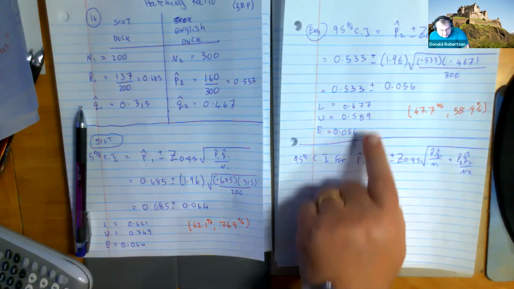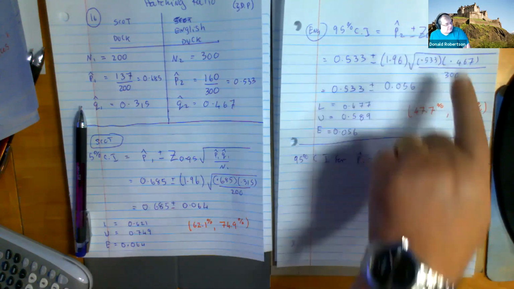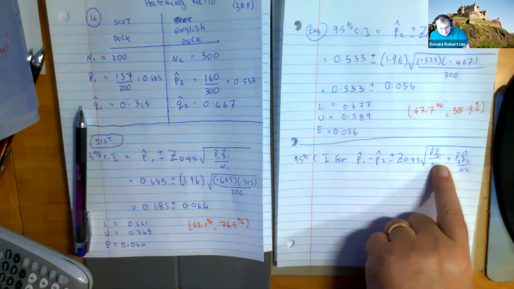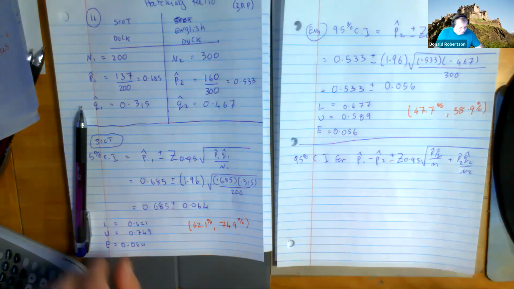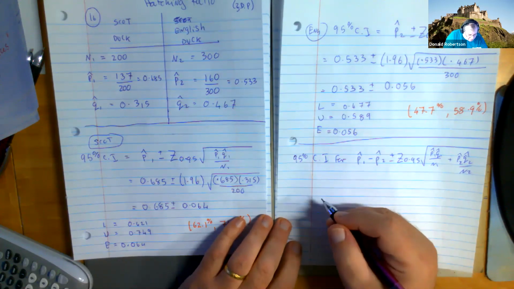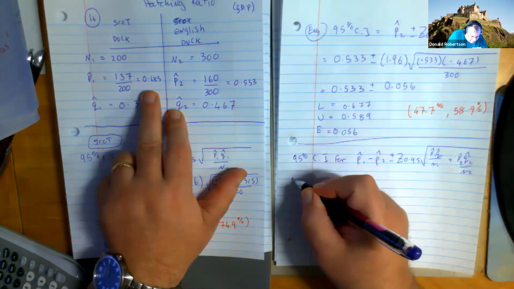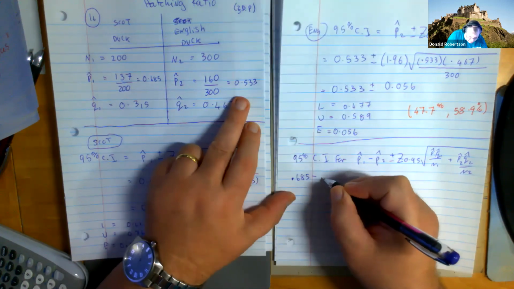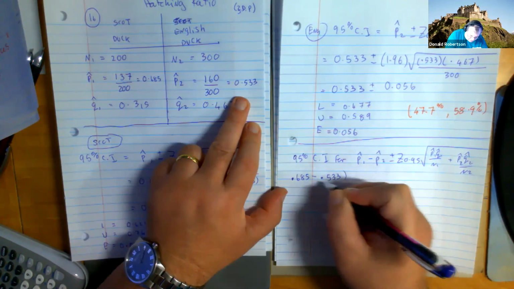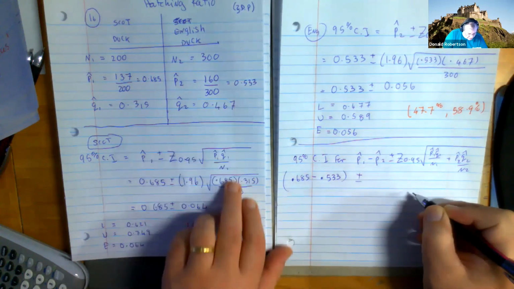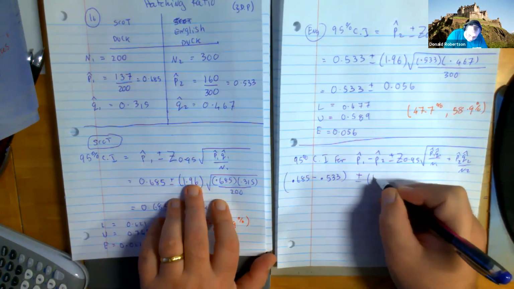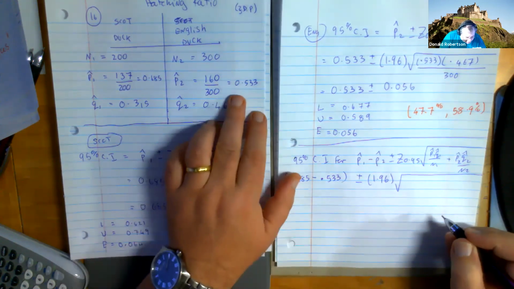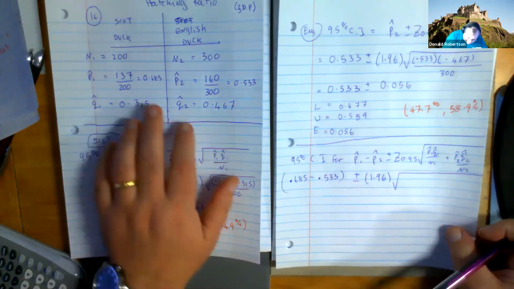Have you noticed it has a very similar look? You see one guy, a difference, one guy, two of them. Now let's see what we get. p1 hat, 0.685. Take away 0.533. Give or take 1.96. And then this horrible mess. Okay, I guess I'm committed to doing it now.